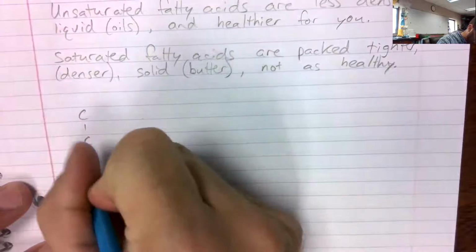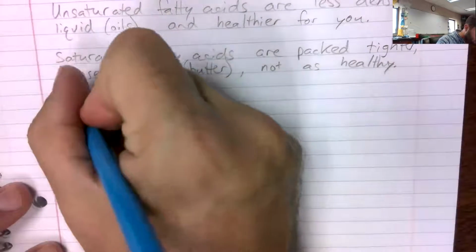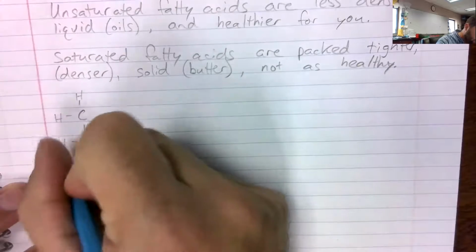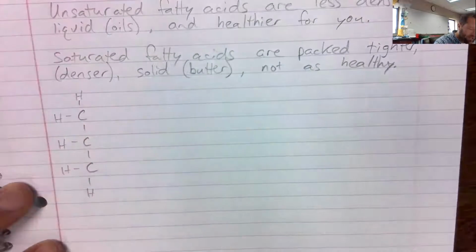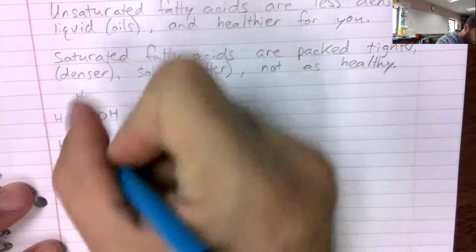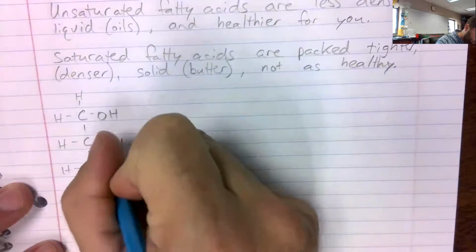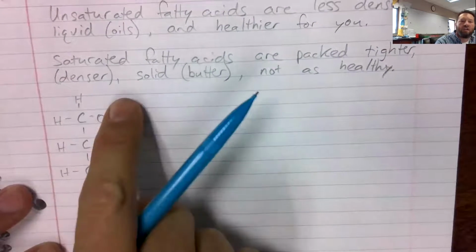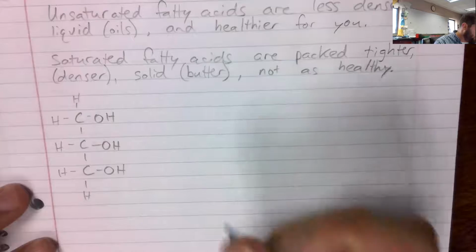Let's take a look at the synthesis of our fatty acids. So again, here's our glycerol. Kind of turned it on its side here from the way that we had it before. So it's a 3-carbon chain. Each of those carbons has an OH on it.